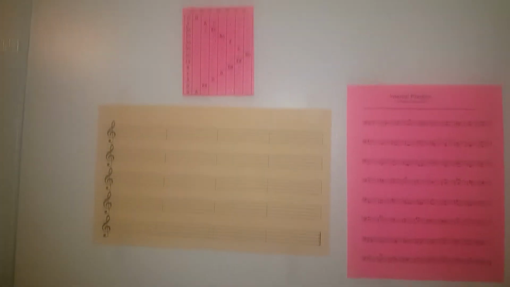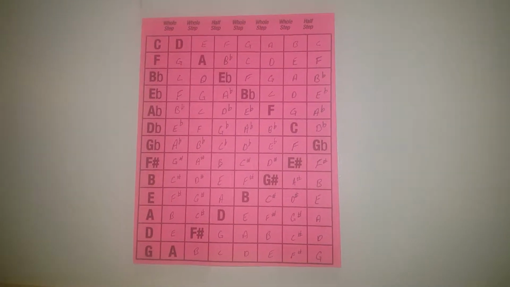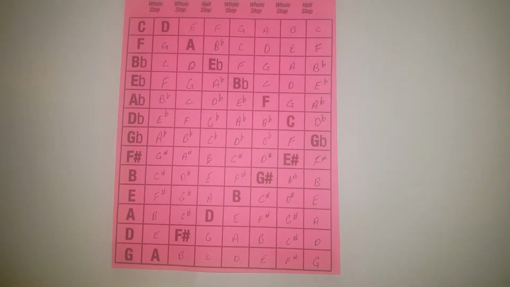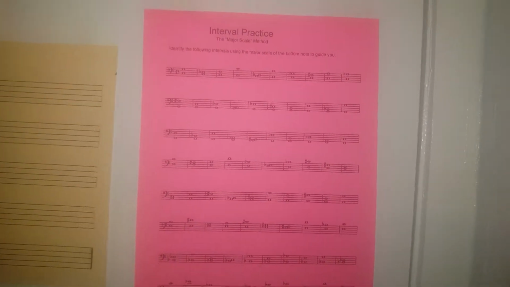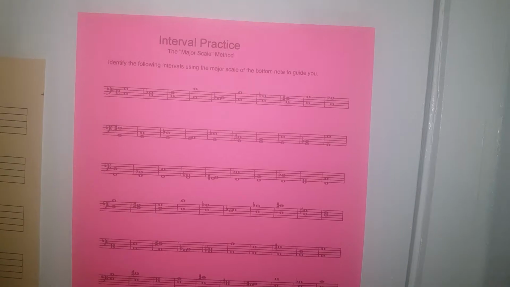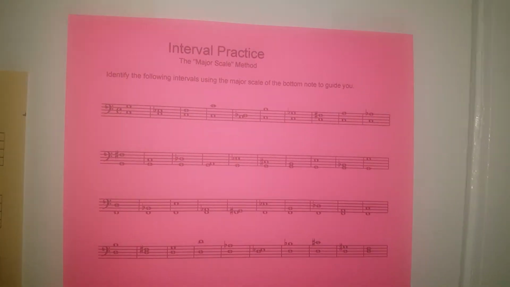Okay, grade 11. So I have turned the back of my door into a classroom. Up here we have our scales grid, right? Only thing missing is your C sharp and C flat, which has all sharps and flats. That's easy. Then here's the homework assignment that you had to do, right? And then I have some staff paper here. So, like I said, this is major scale method interval practice.